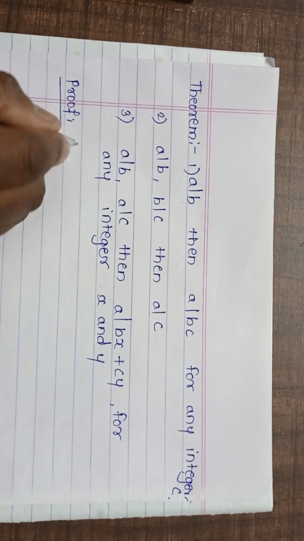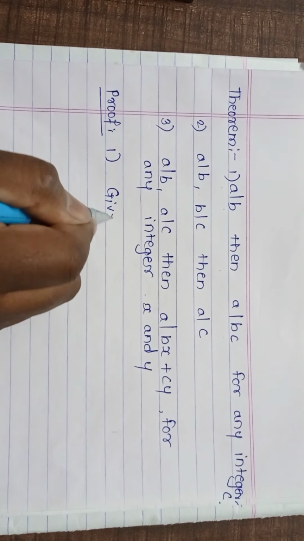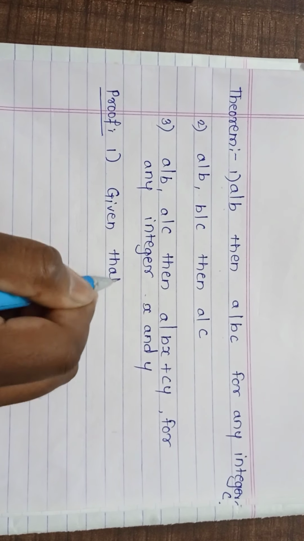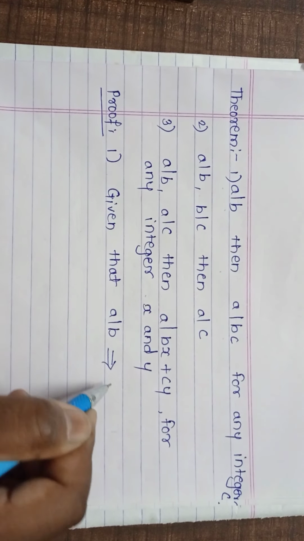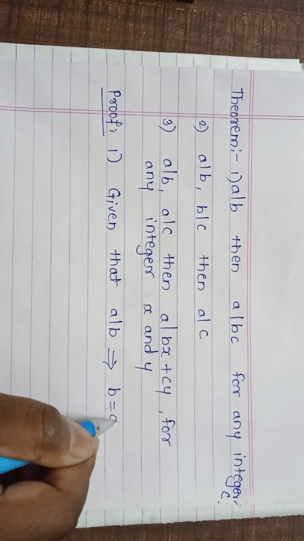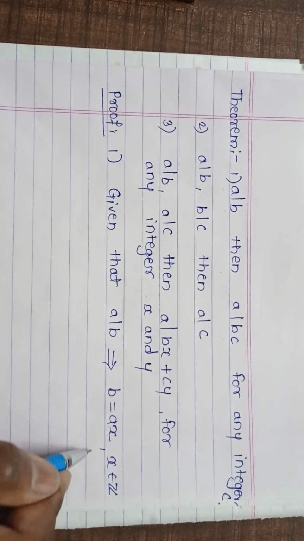So, first theorem, proof. Given that a divides b. That is, by the definition of divisibility, b is equal to ax, where x belongs to the integers Z. Equation number 1.